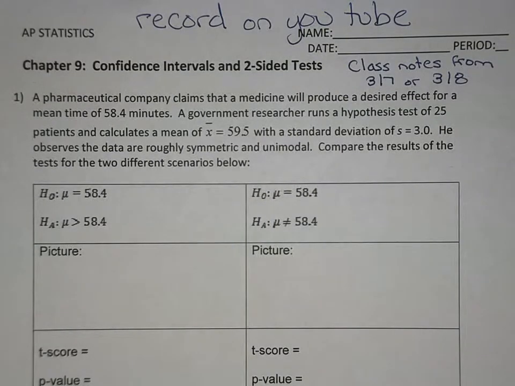Hi, this is a recording from class notes on March 7th or March 8th. It's Chapter 9, wrapping up confidence intervals and linking them with the two-sided test.